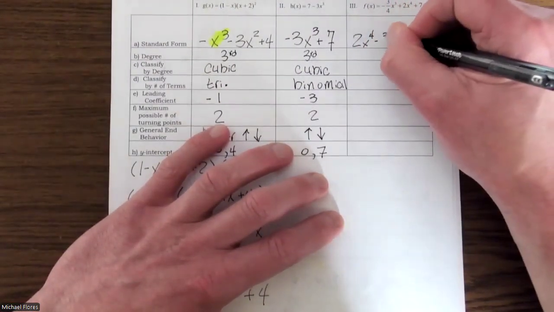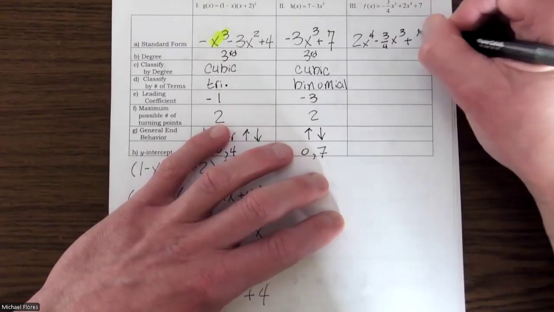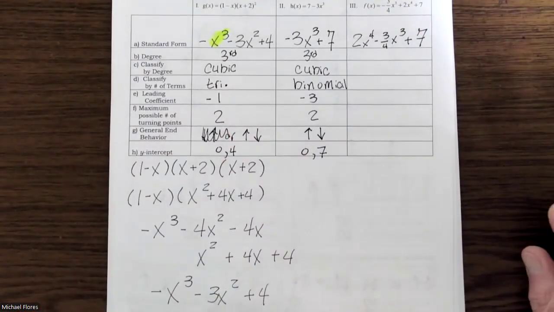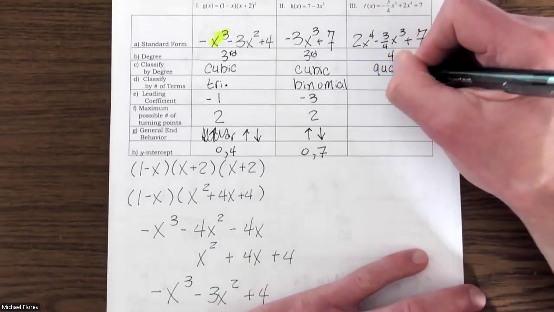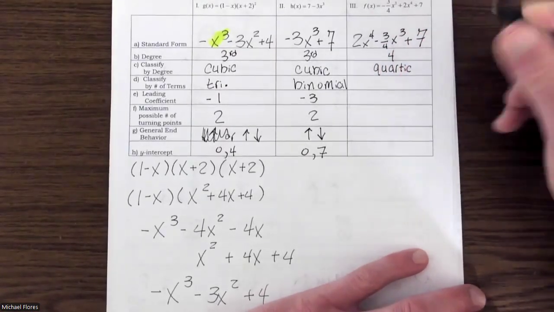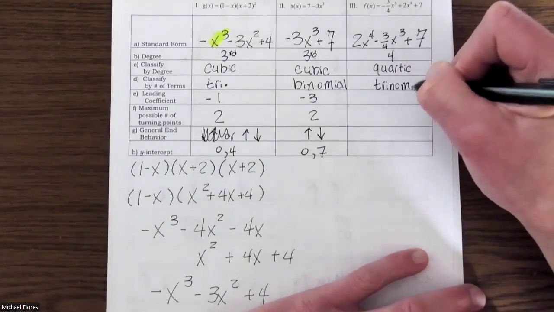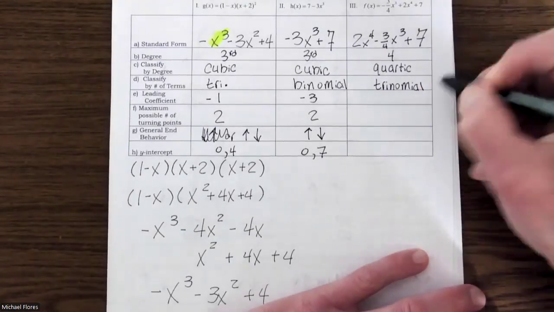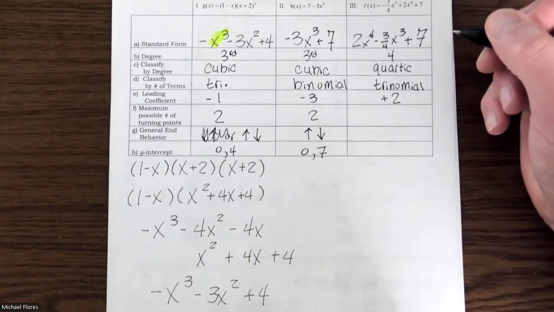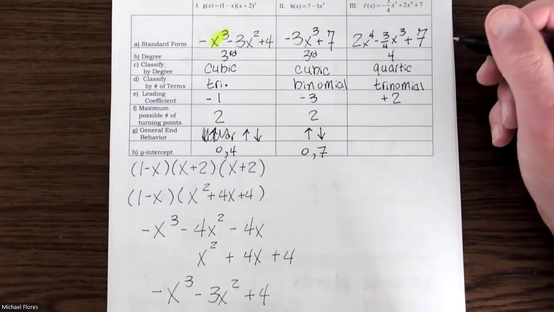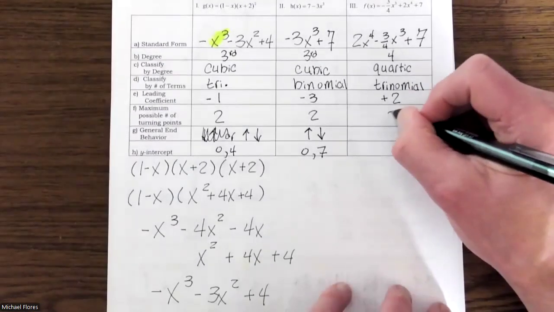And odds are, if they give you a question on your next test where they want you simply to identify the type of function, it's probably not going to be in the correct order. So check that. So yeah, fourth degree, that's a quartic. 1, 2, 3 terms, that's a trinomial. Looks like our leading coefficient is +2, positive being the most important thing. Maximum number of turns, fourth degree, -1, 3.